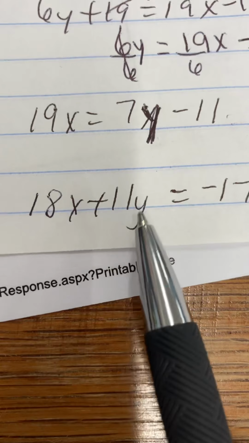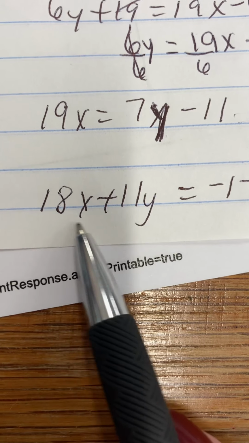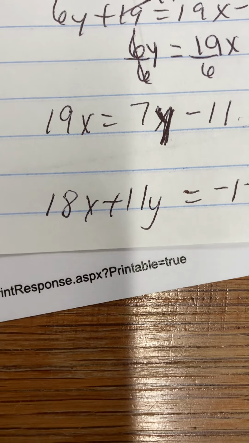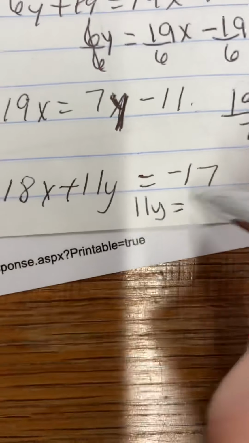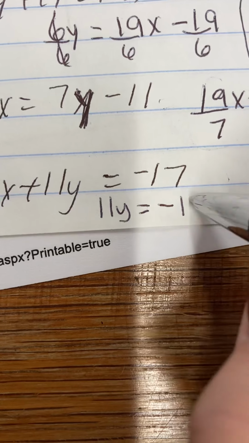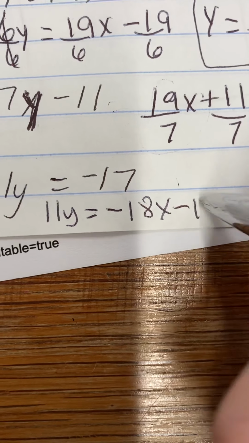All right, last one here. Here's where my y is. I need to work on getting this by itself. So the first thing I need to do is subtract that 18x over. All right, so I'm going to get an 11y. Subtracting that 18x over, so I get a negative 18x. I still have the minus 17 on this side.